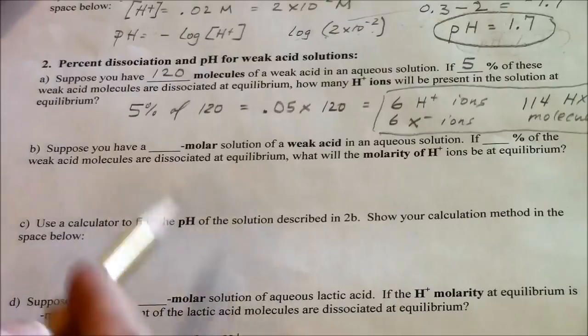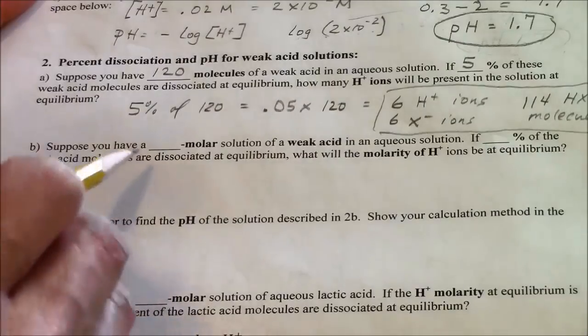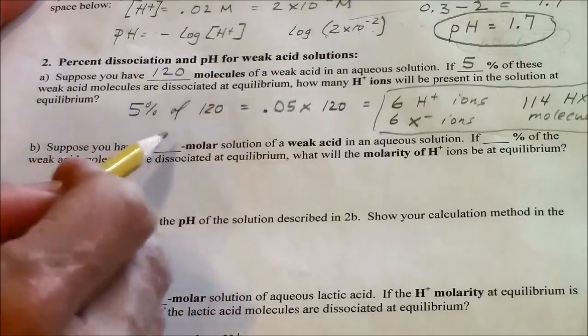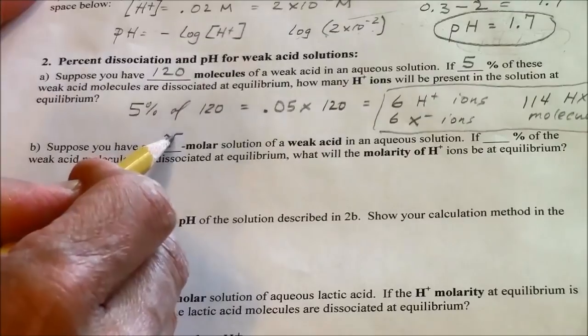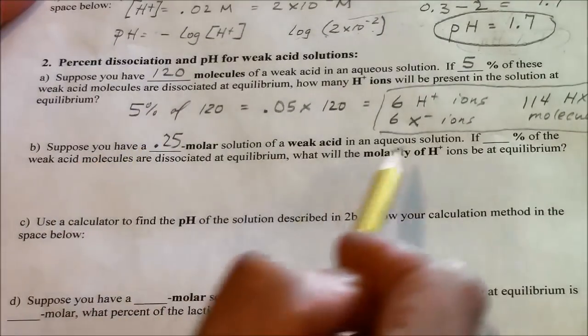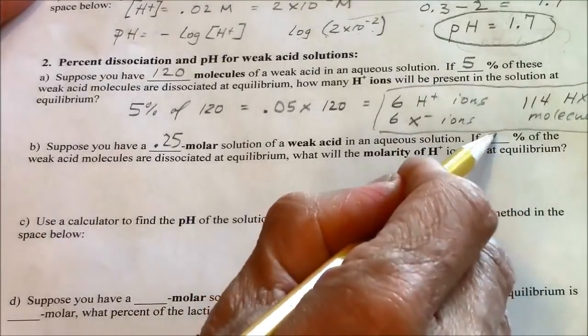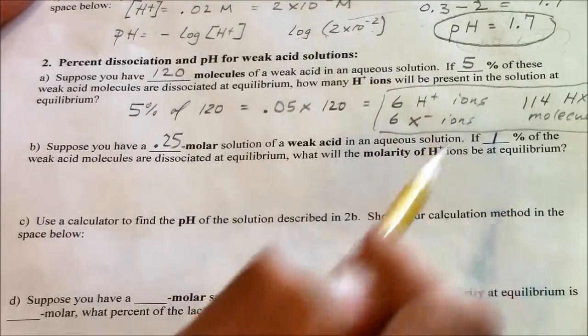So this is what's present at equilibrium here. Alright, when we get to B, now we're talking about molarity instead of individual molecules, but the concept is the same. Let's say we have a 0.25 molar solution of a weak acid. In aqueous solution, a small percentage will be dissociated. Let's let it be 1%.